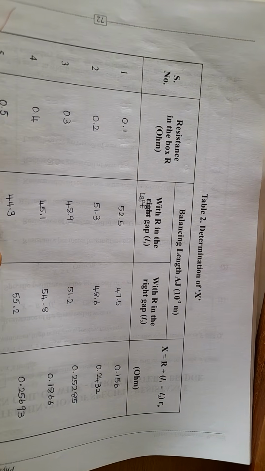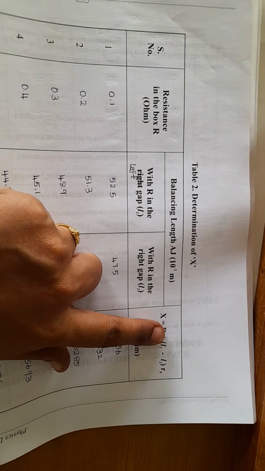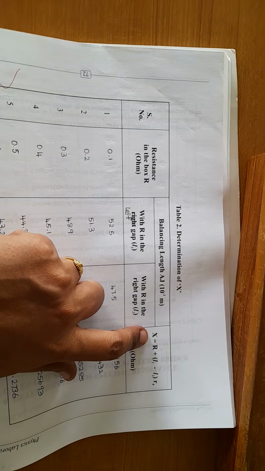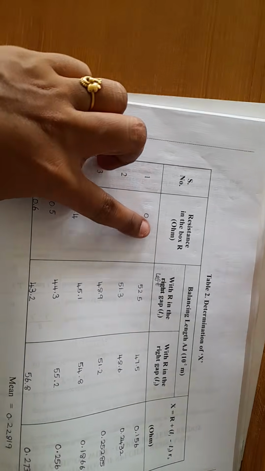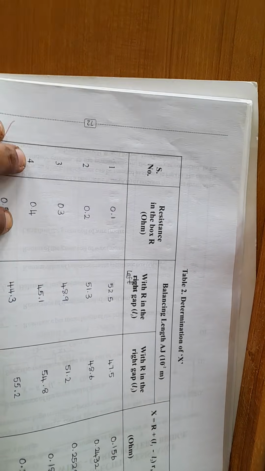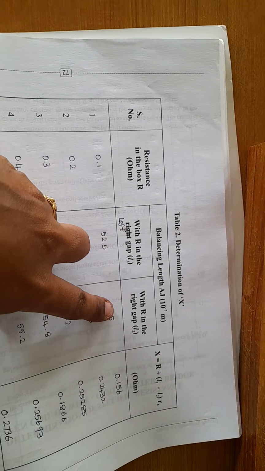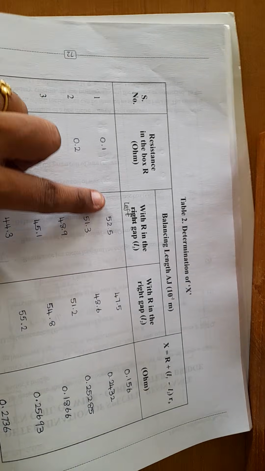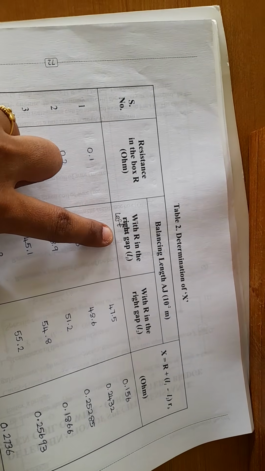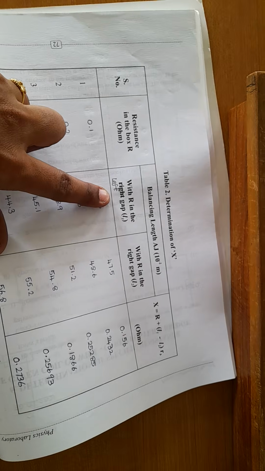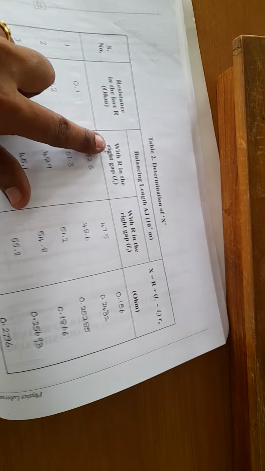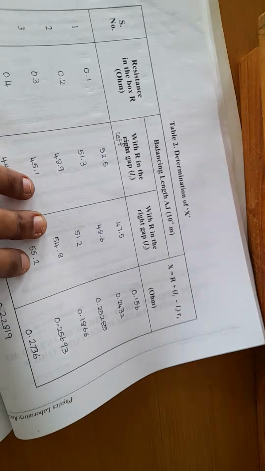And in the second table, we can measure the resistance of the given coil of wire X. For this, the same procedure is followed. The first column is the resistance in the box R, the second column is with R in the left gap, and the third column is with R in the right gap. When R is connected in the left gap, the given coil of wire is connected in the right gap.